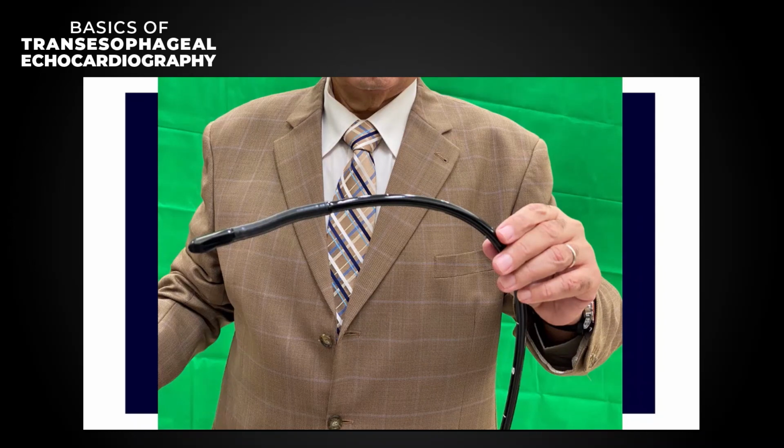For the right pulmonary veins, we do in the mid-esophageal level at 0 degree a clockwise rotation to the right and put color flow, and you will get the jets of the right pulmonary veins. Okay.